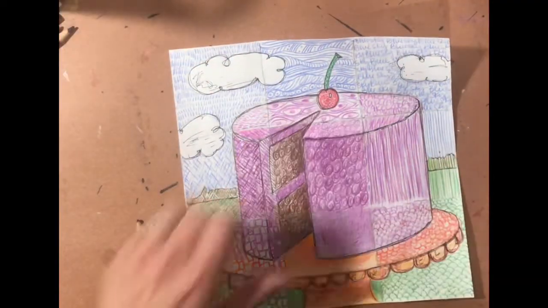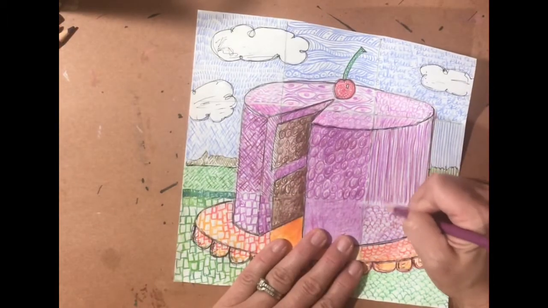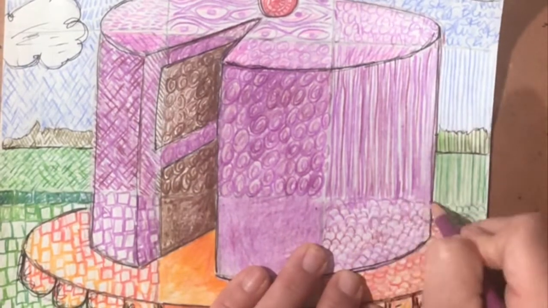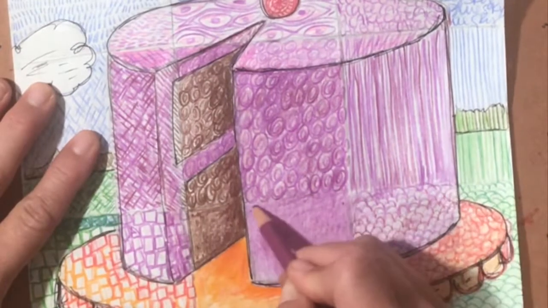Alrighty, I've got all my styles in, but there are some spots that need a little touch up. So I erase my grid lines and then I come in and make sure my variety techniques blend nicely together.